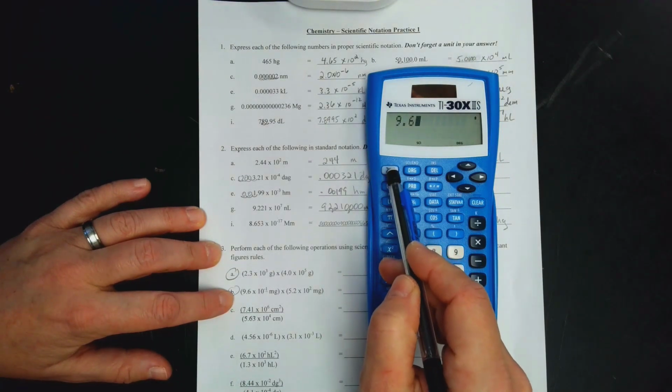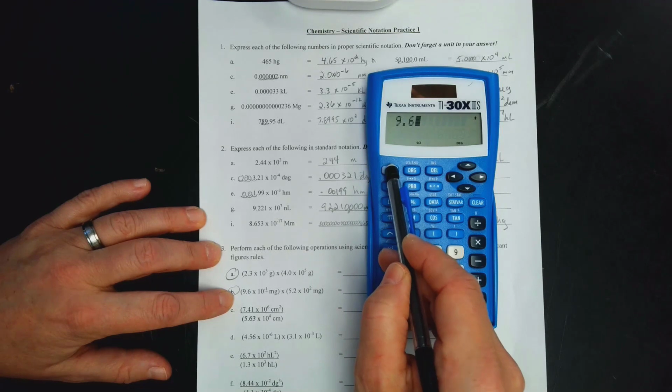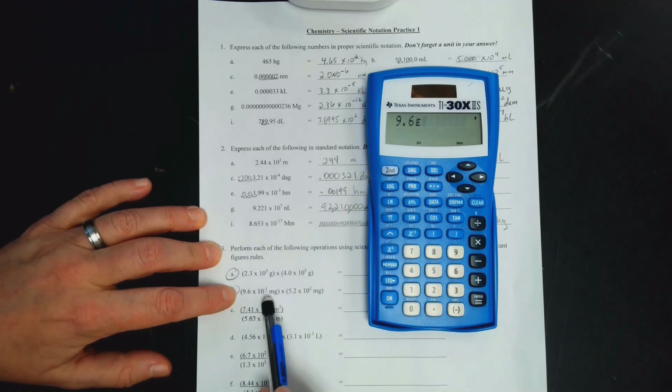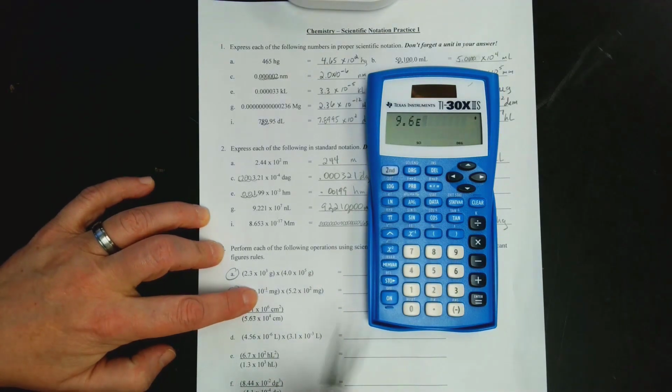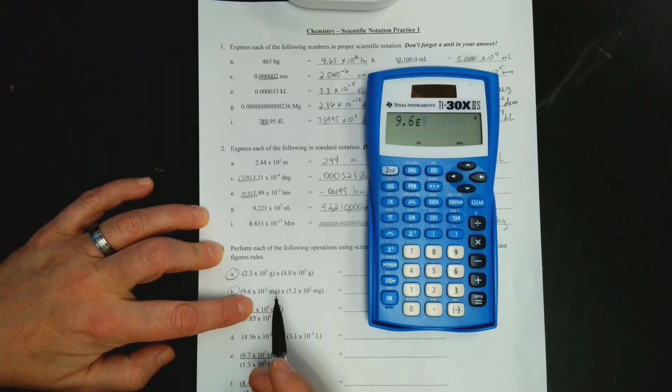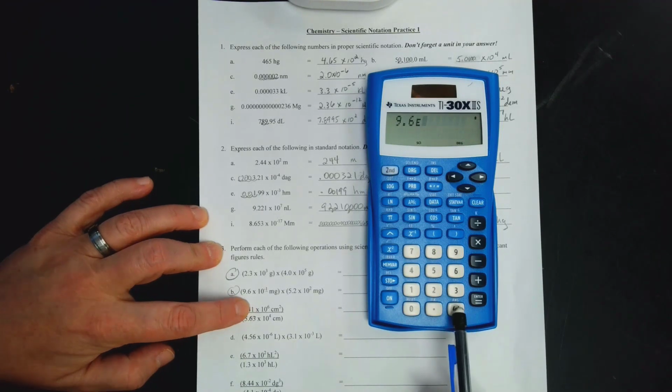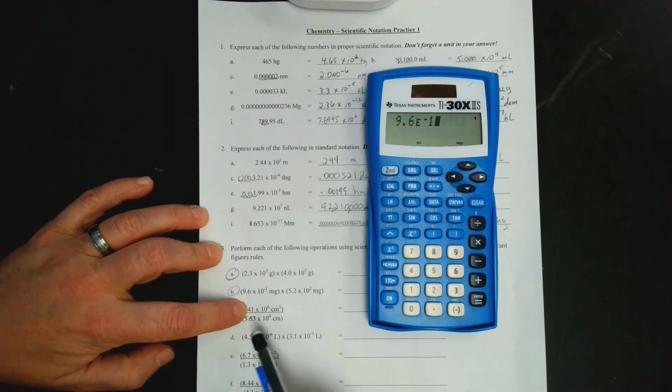So because we're using the regular 30X, we're going to hit second, EE. But notice, this time our exponent is a -1. So in order to make our exponent negative, before we put the number in, we have to come down here to this key right here. So we're going to click that, and then we can put in our exponent, which is 1.